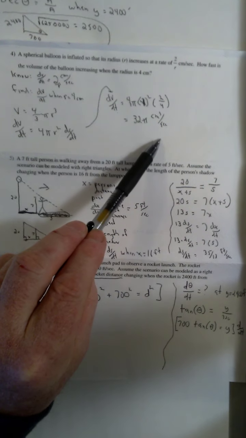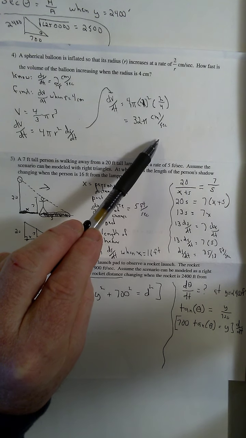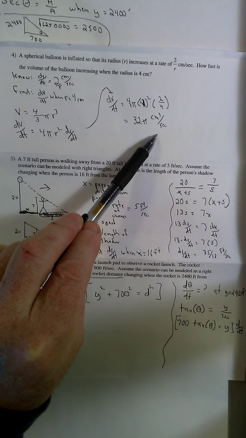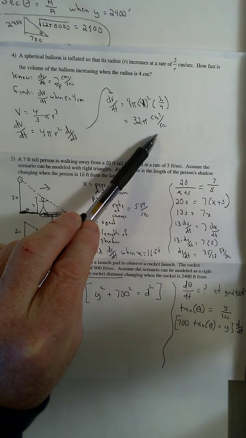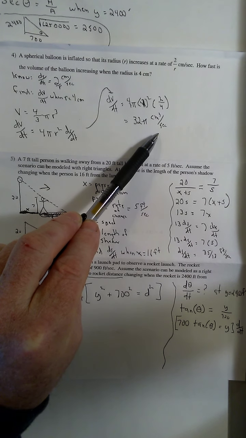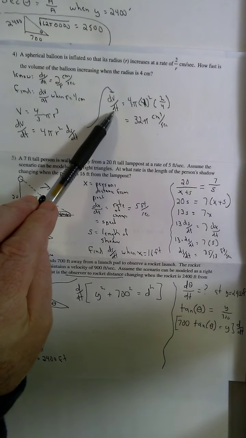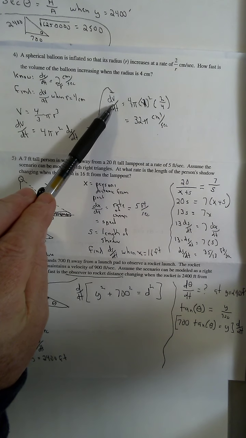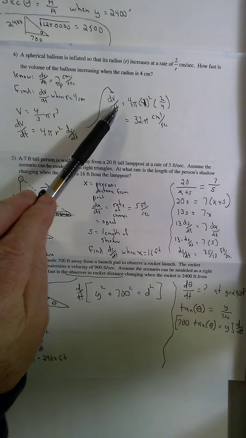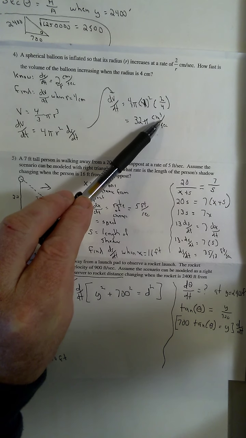For all of these related rate problems, units is required. When you're done, you have to think about what the quantities are that you're talking about. Like this is volume and time. So volume is a cubic measure. When we did area, this was a square measure.